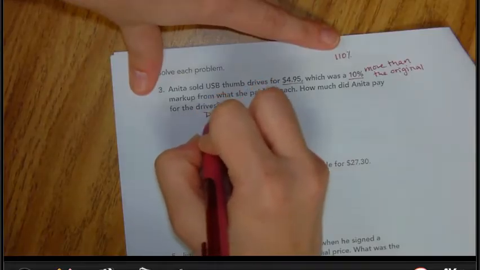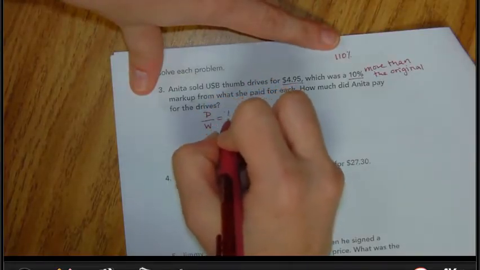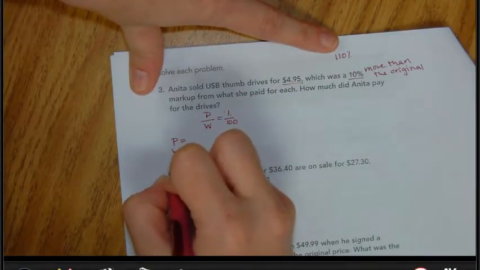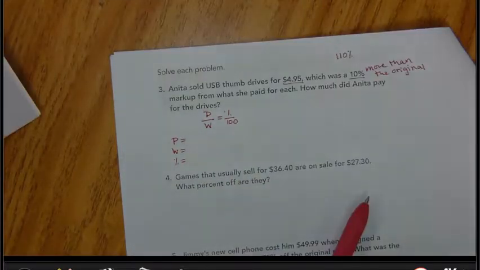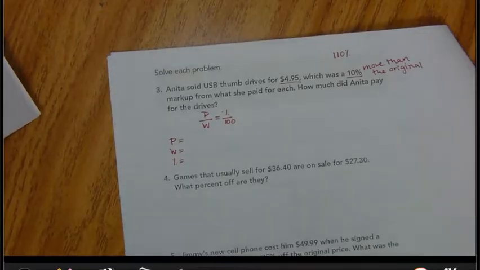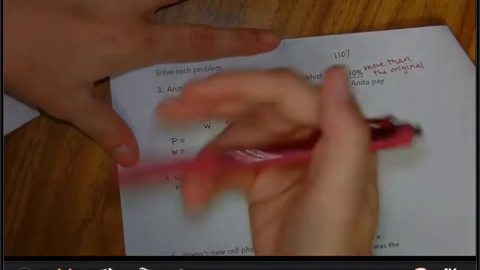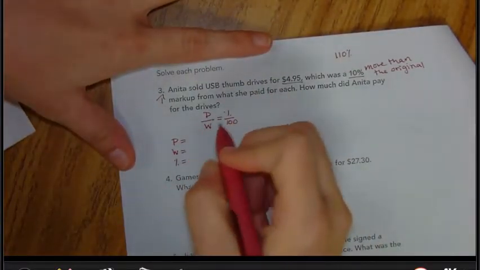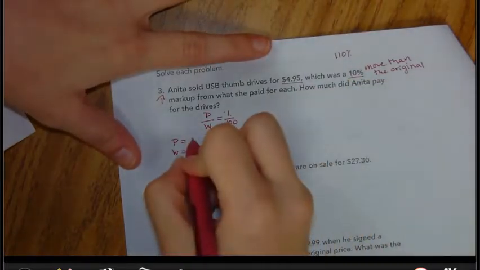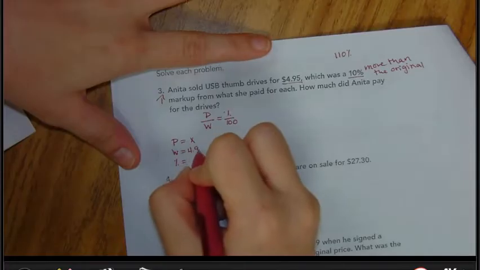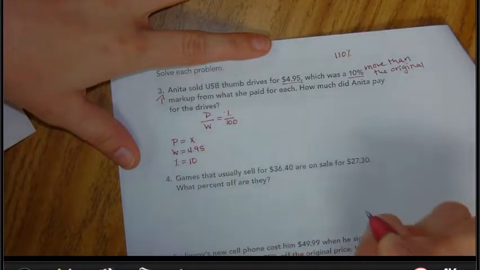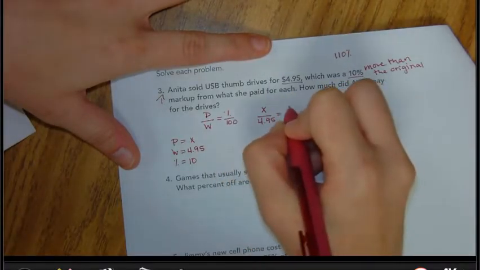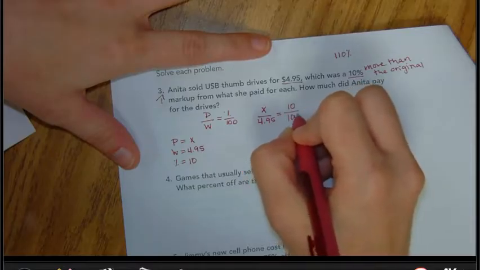All right, so I have part over whole equals percent over 100. So my part, my total, and my percent. So she sold it for $4.95. It was a 10% markup from what she paid for each of them. So I want to know what is 10% of $4.95. So I do not know my part. I know my total at $4.95, and my percent is 10. So my part is unknown. My total is $4.95. My percent is 10 over 100.